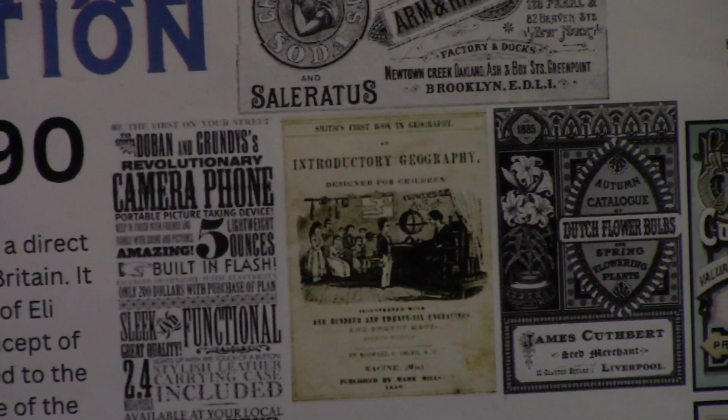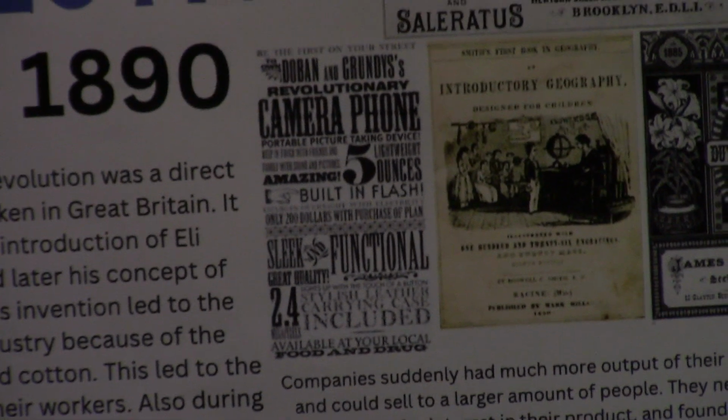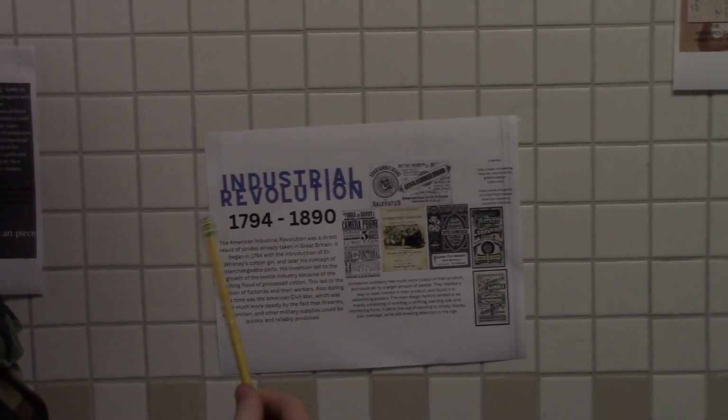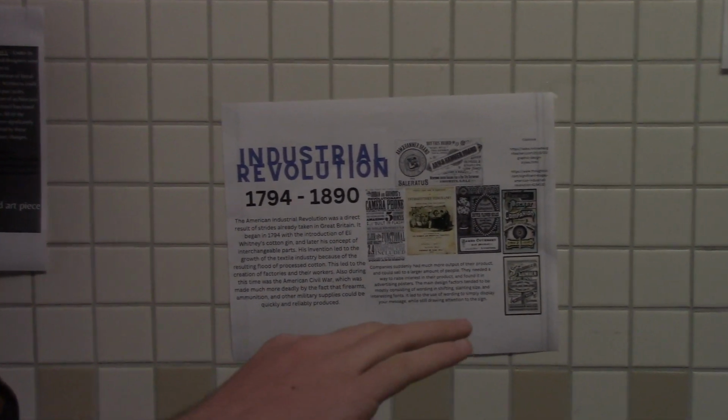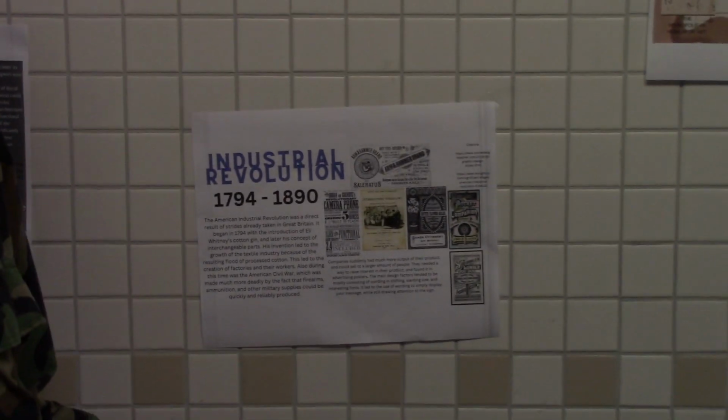A lot of these factories now had a lot more products to sell, and they needed to spread awareness about their products. So they made posters as advertisements, and they were very heavy on the words, but they would try to use slanted and different sized fonts to make it more interesting.